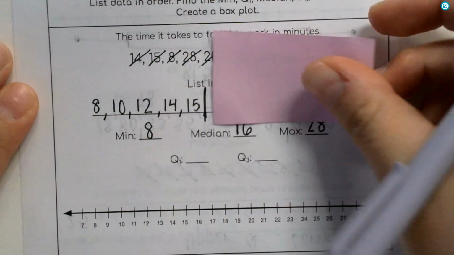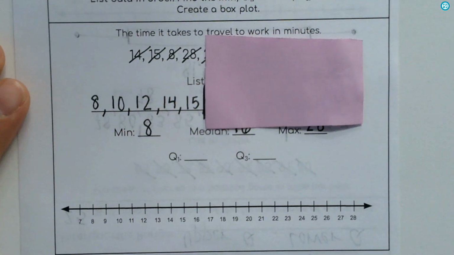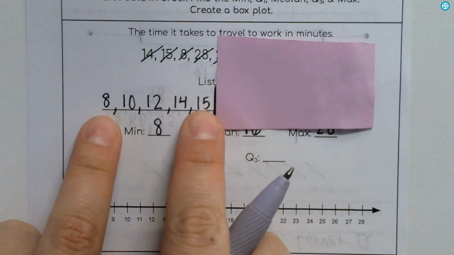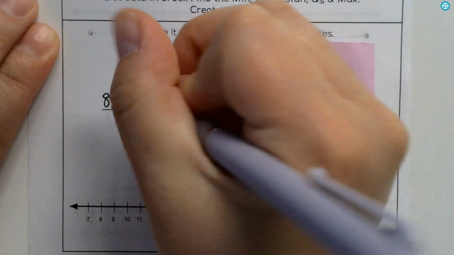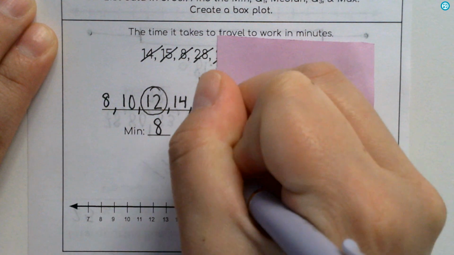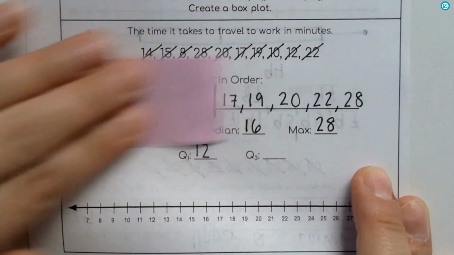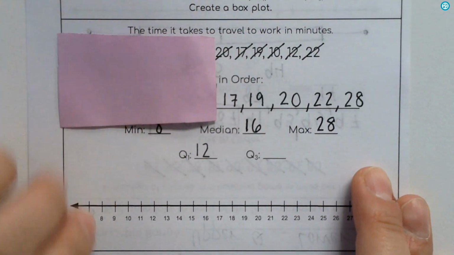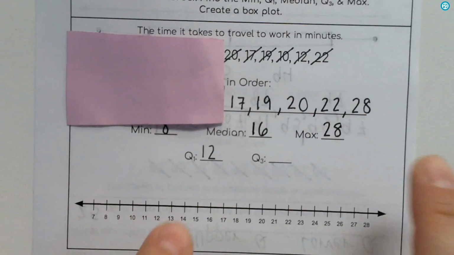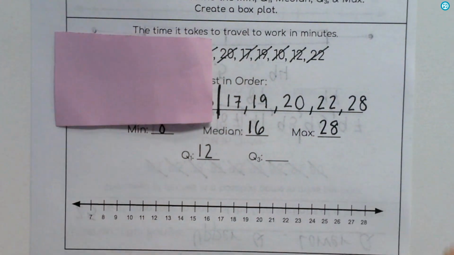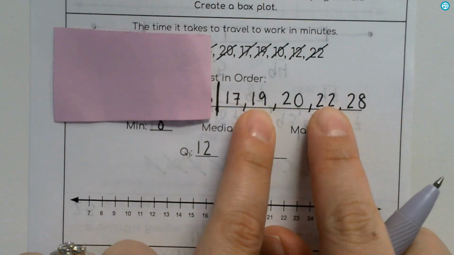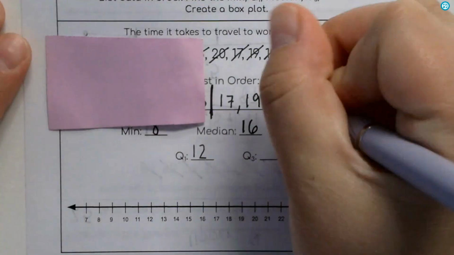So for our lower quartile, we are just looking at these 5 numbers. So I go 1, 2, 3, and it is this 12 right here. It's an easy median of my lower half. And then for my upper quartile, I'm going to do the same thing with my upper half of my data. So I'm covering up everything that's on the lower half. There's nothing that gets excluded on this one. 1, 2, 3. I get 20 is in the middle.